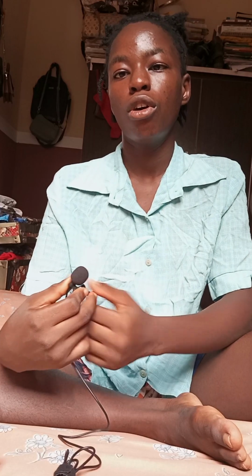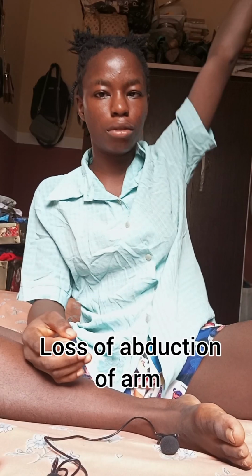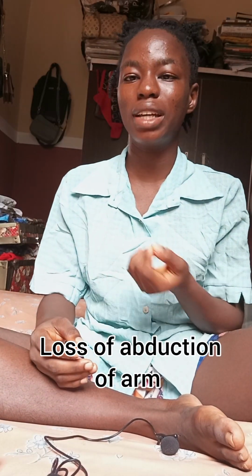And after that, we have the disability that comes with it. What are those things that the person cannot do as a result of Erb's paralysis? Number one, there will be no flexion of the forearm and the wrist. Number two, the person cannot supinate the forearm. This is supination. There will be loss of supination of the forearm, and also loss of adduction of the arm. So the person cannot adduct the arm.